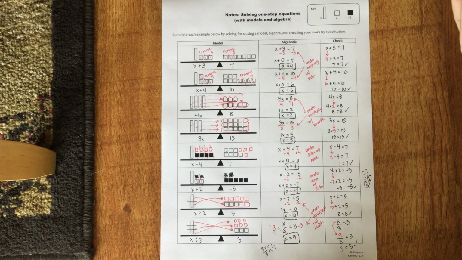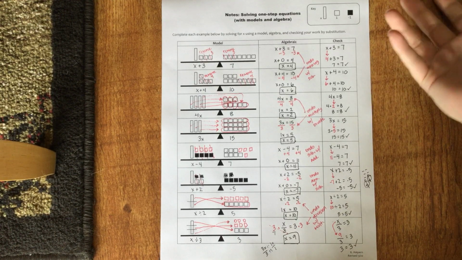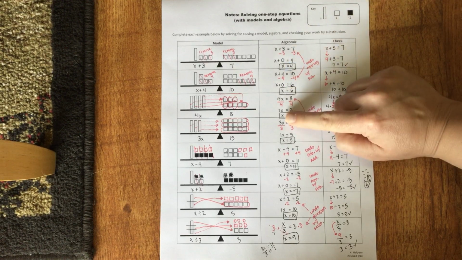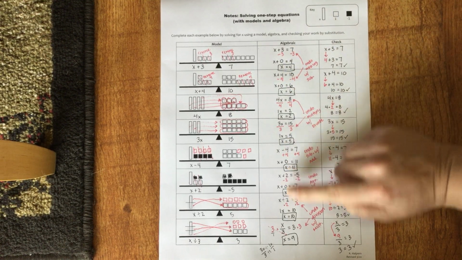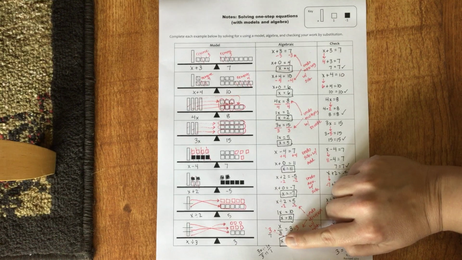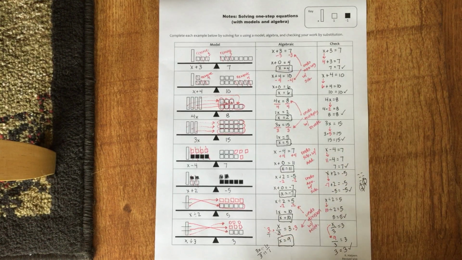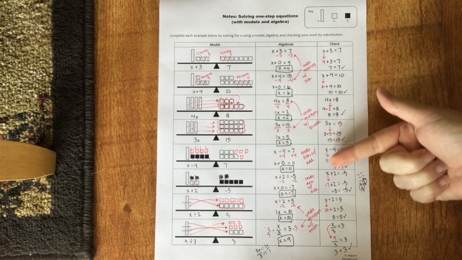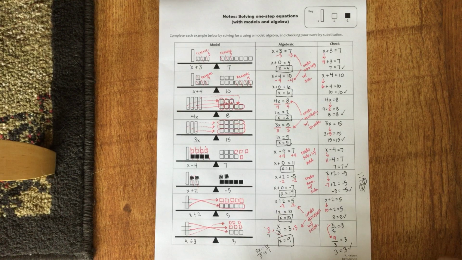We're using inverses, and our goal is to isolate the variable and find out how much each individual x is worth. We've now also incorporated checking our solution by writing the original equations and taking our solution and substituting that in the place of the variable and working it forwards again and making sure that we get the solution that we should be getting.